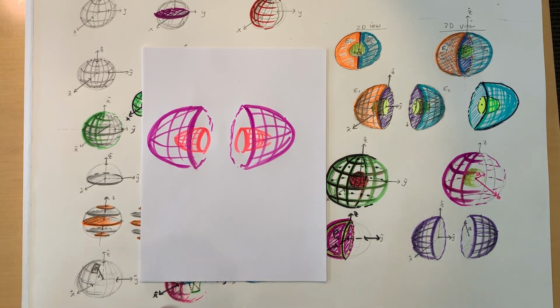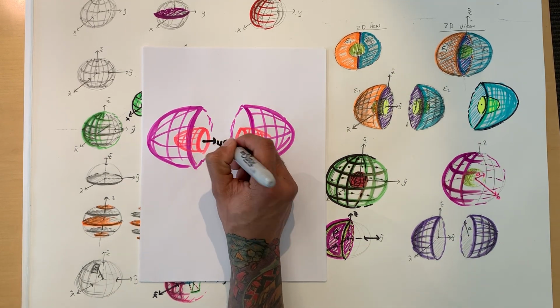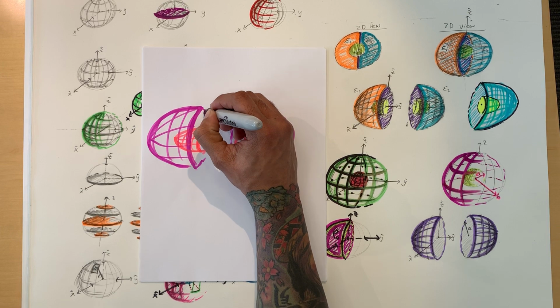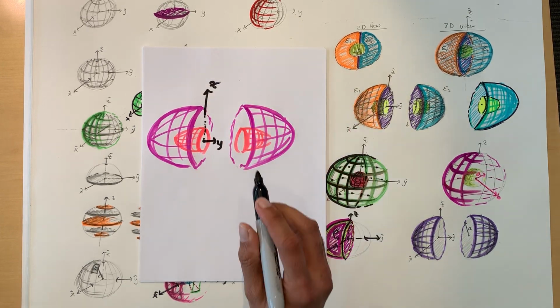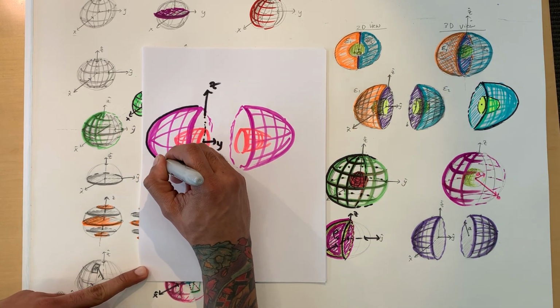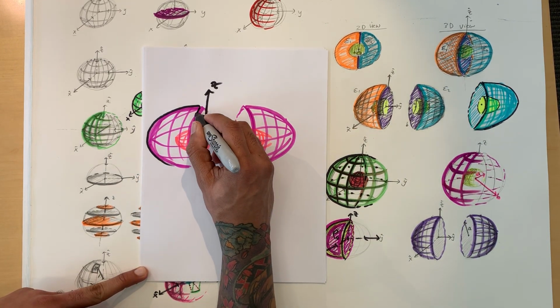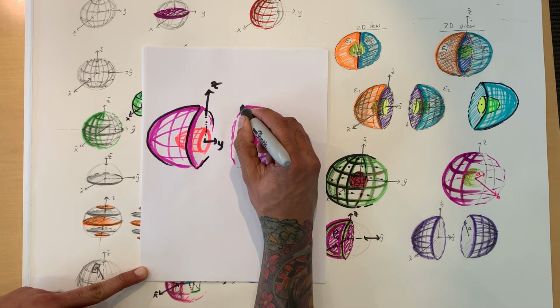And then the black marker. Here I'm going to do the y-axis up here, Z. I'm going to outline the back of this, outline in here, and then outline the dotted lines in the back.